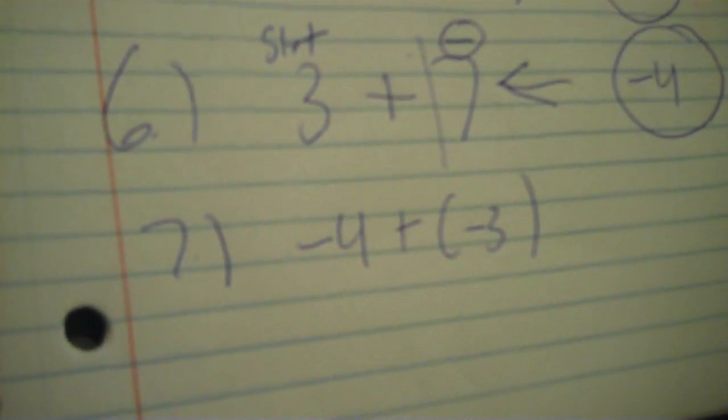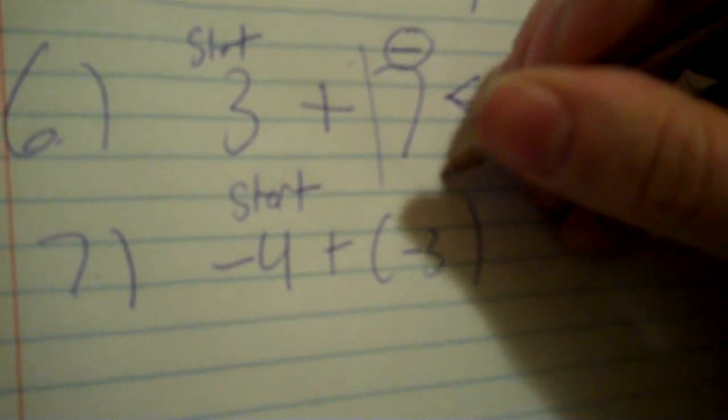-4 plus -3, okay? So you start at -4. Then we have a plus sign, so that's good. I'm fine with a plus sign. A -3 means I go 3 to the left. So 1, 2, 3.